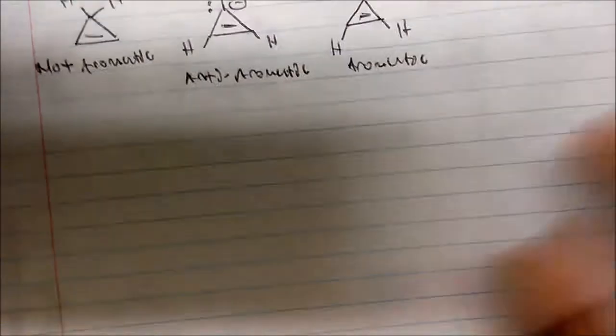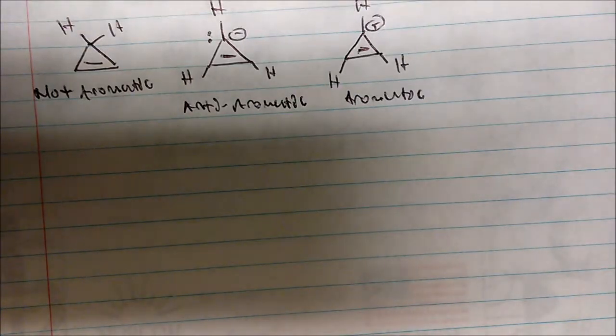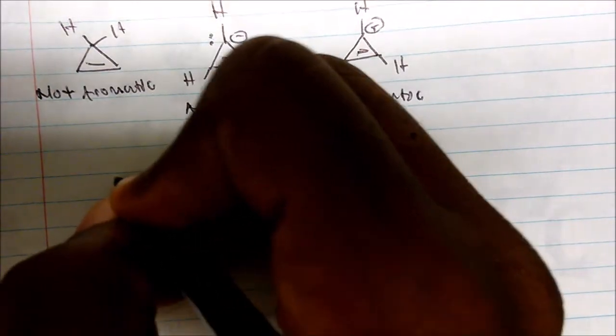All right. Now what about this compound here? 5-membered rings are hard to draw.